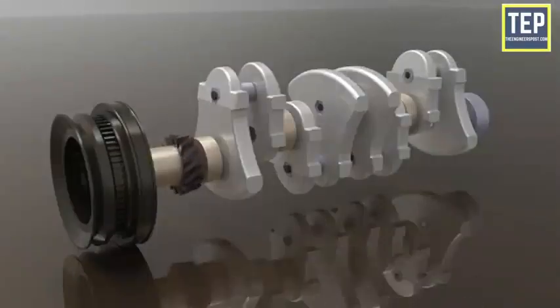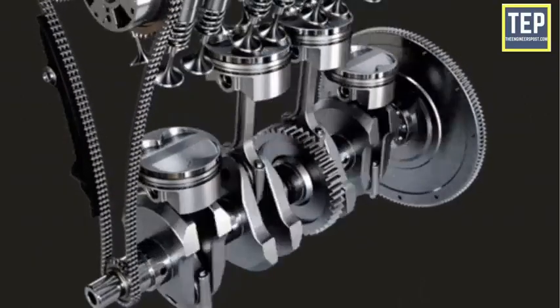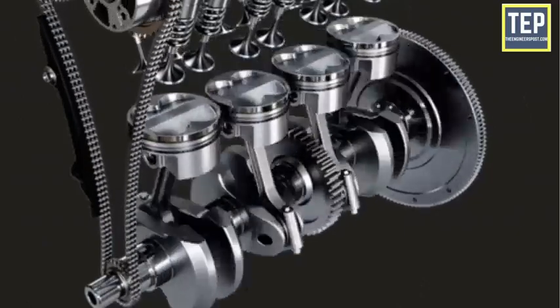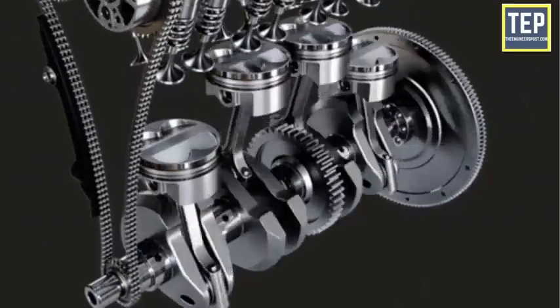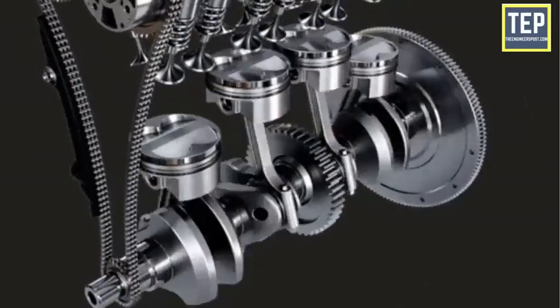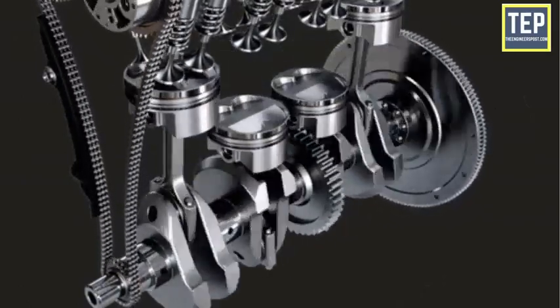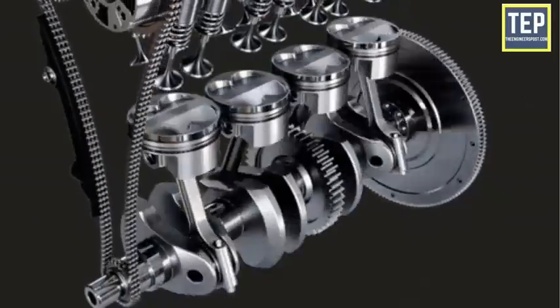Crankshaft. The crankshaft is the engine component from which the power is taken. It is one of the main power transmission sources in all engine parts. It is the first part of the power transmission system, in which the reciprocating motion of the piston is converted into the rotating motion with the help of the connecting rod.